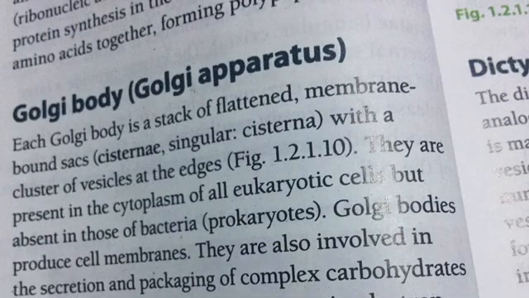Golgi body, also known as Golgi apparatus. Each Golgi body is a stack of flattened membrane-bound sacs, cisternae, singular cisterna, with a cluster of vesicles at the edges. They are present in the cytoplasm of all eukaryotic cells, but absent in those of bacteria, that is, the prokaryotes. Golgi bodies produce cell membranes.